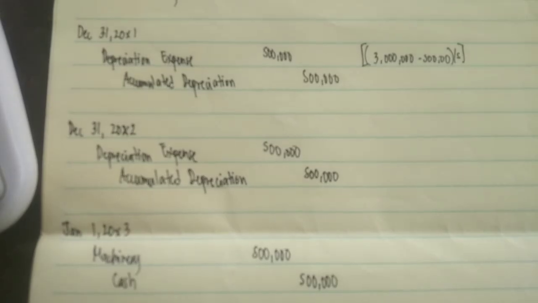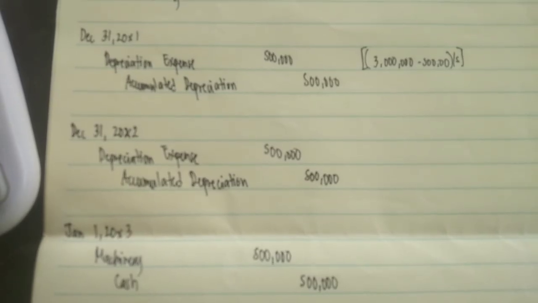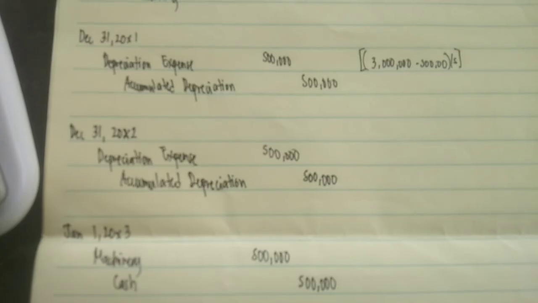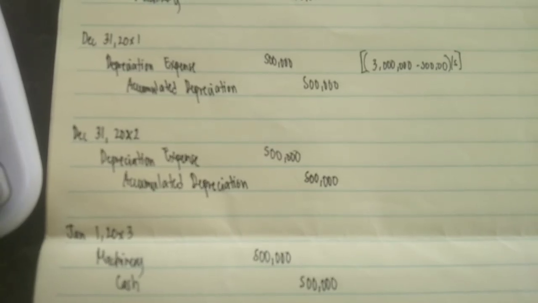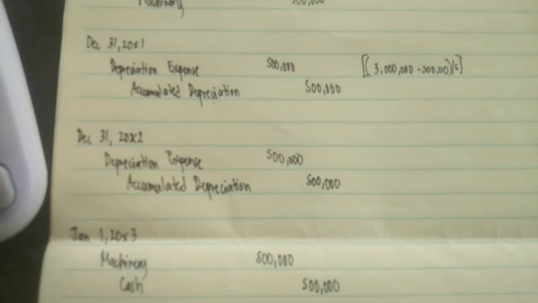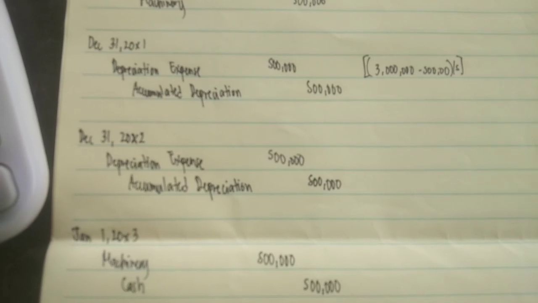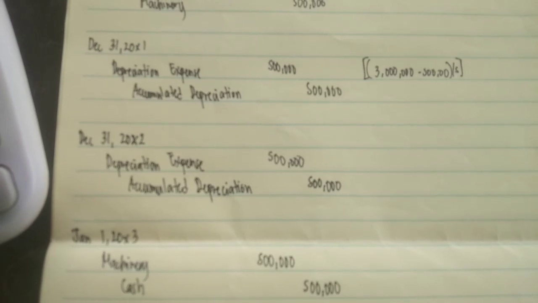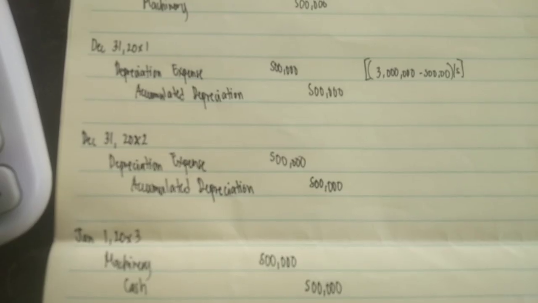It is the same calculation and the same journal entries: depreciation expense is debited and accumulated depreciation is credited.